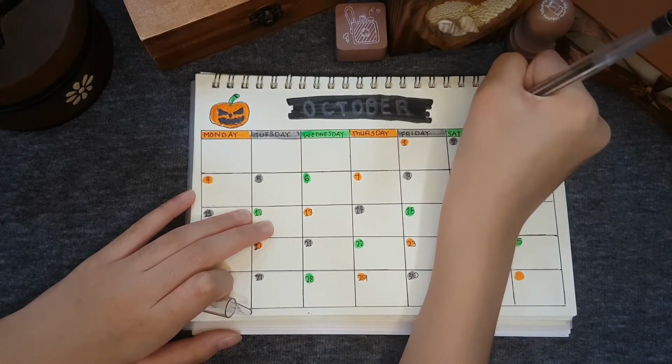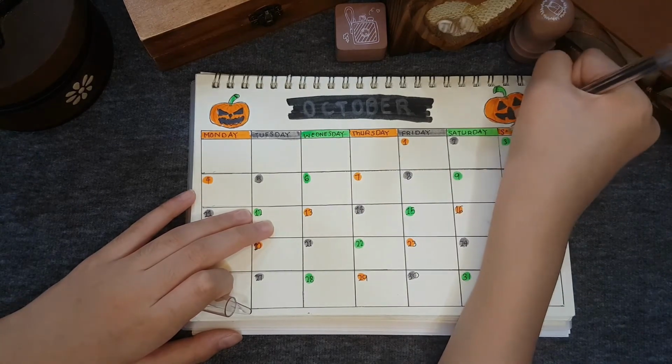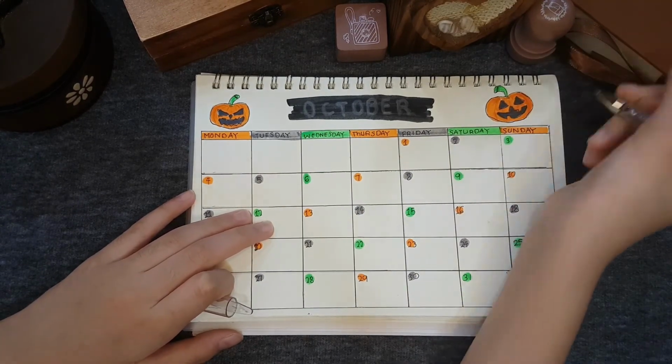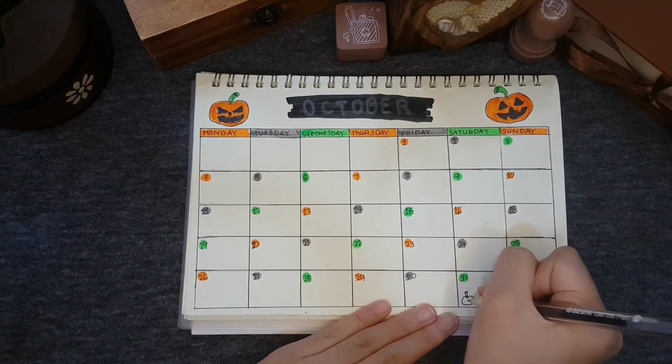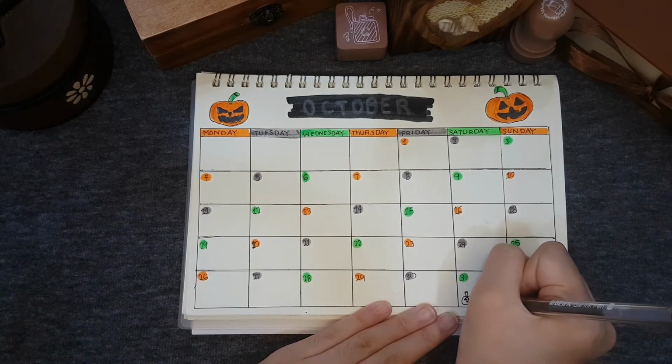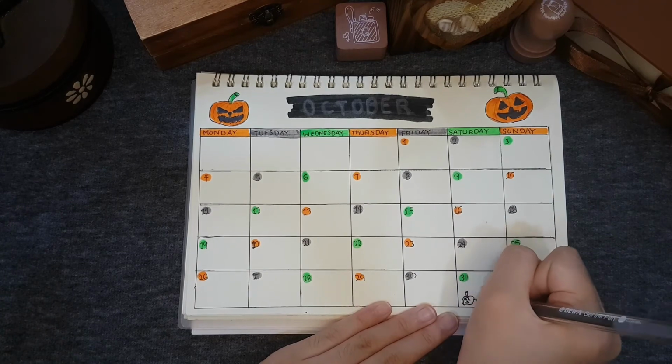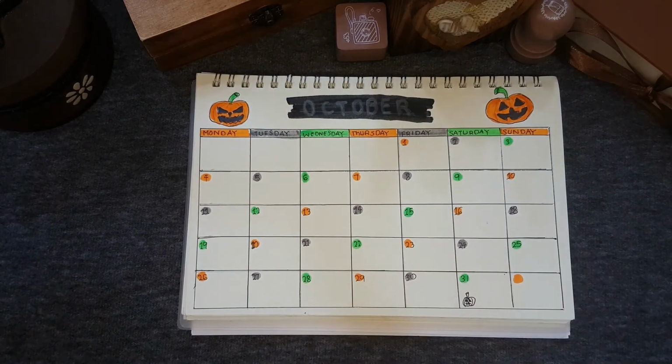So I wrote out the whole entire days just because I have a lot of space, so I thought that would be okay. And now this little symbol, an indicator that it is Halloween day on 31st of October. And I did it on the wrong space.